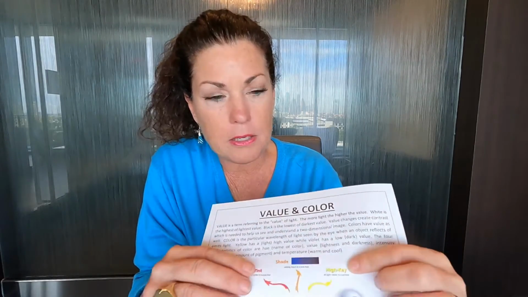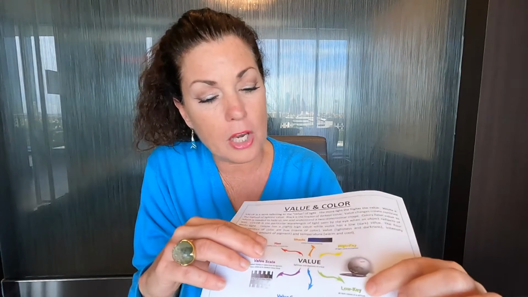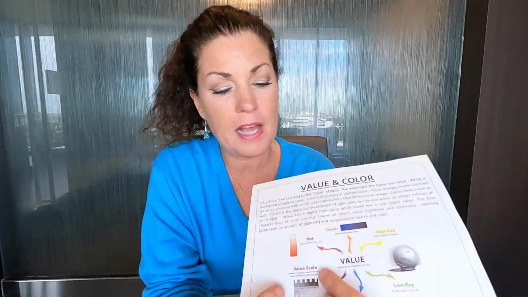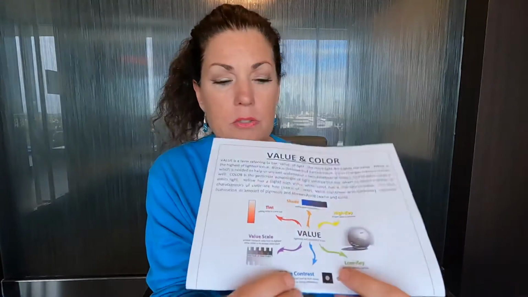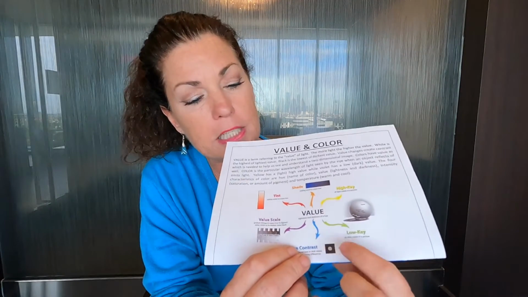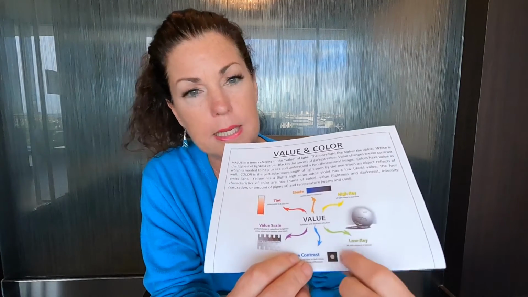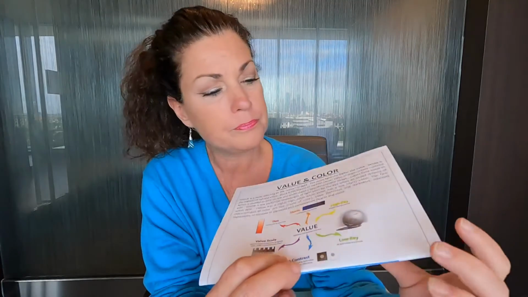Everything bright is called a high key. Everything in right here, everything dark is called a low key in your images. Here we have the value scale, which is from the lightest to the darkest. And we're going to have value contrast, that's the same color gray in each square, but depending on what it's next to, it will look like a different color.